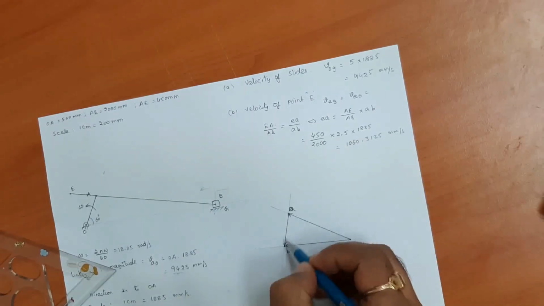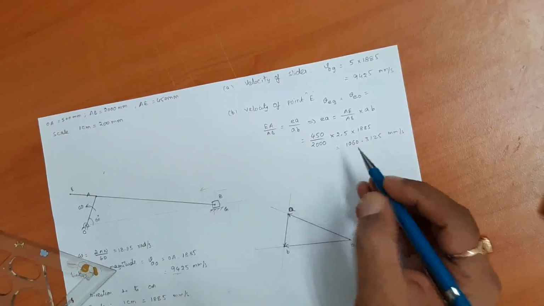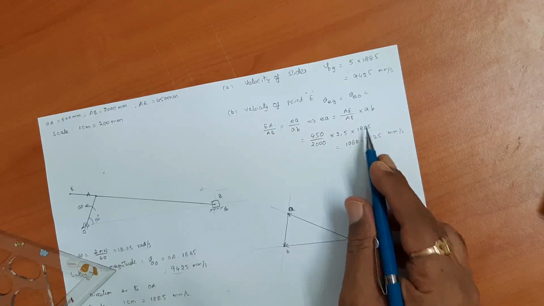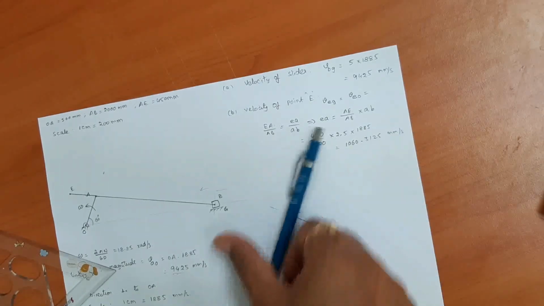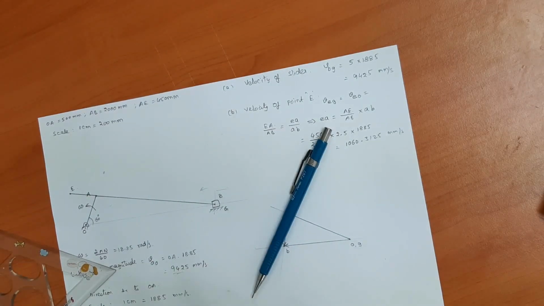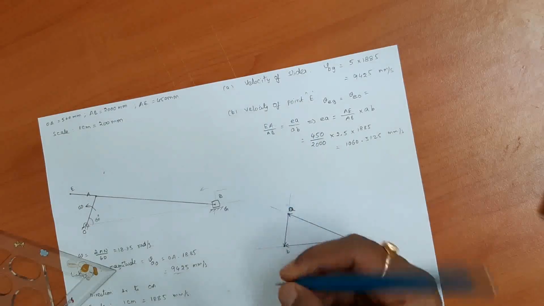To locate E here, again we have to divide by our scale. If you divide by 1885, you will get 0.56 centimeter.